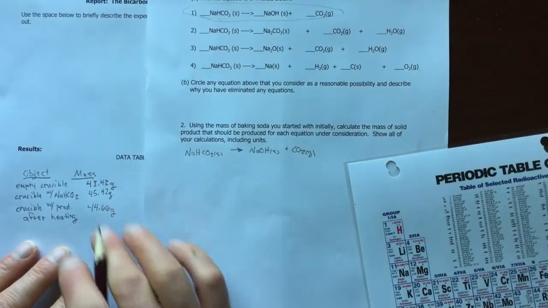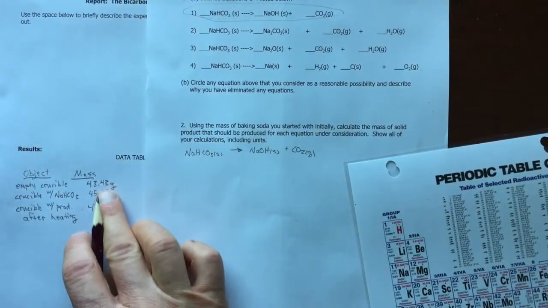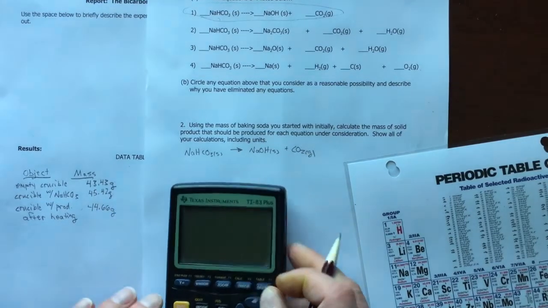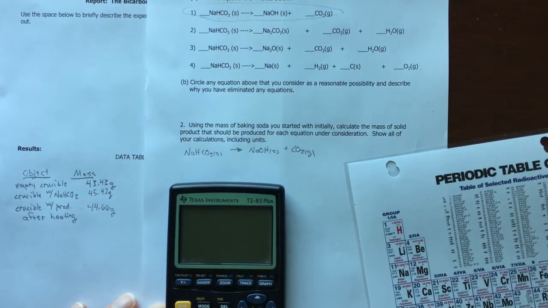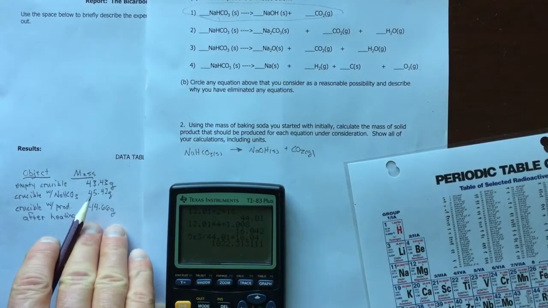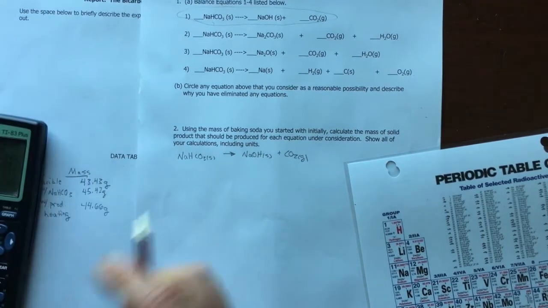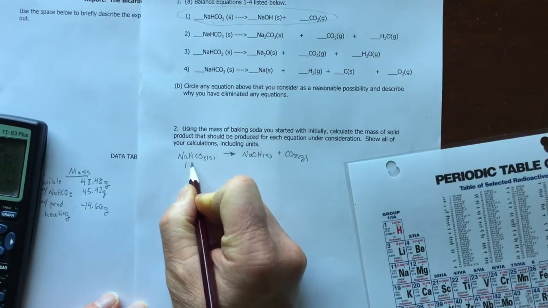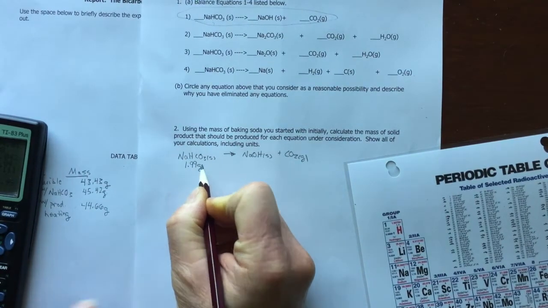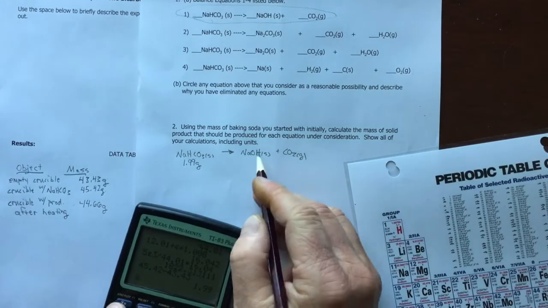So I had the sodium bicarbonate. I can figure out the mass by subtraction. So I've got 45.42 minus 43.43 that I had in the empty crucible. So that's 1.99 grams here. And I can do the same thing with the solid.